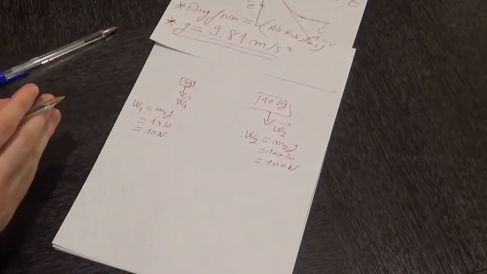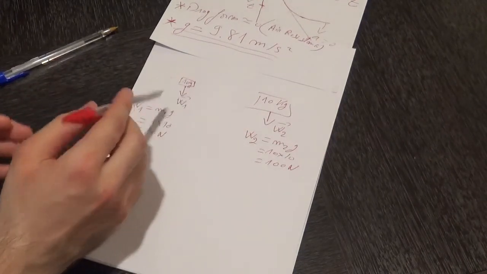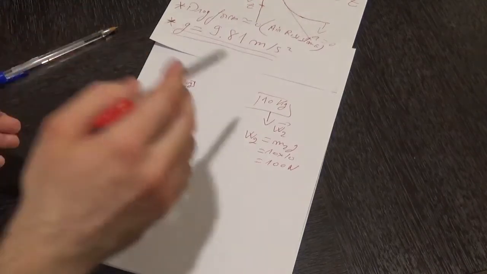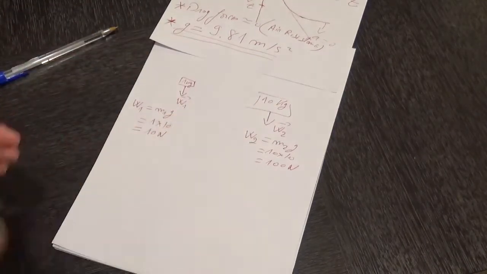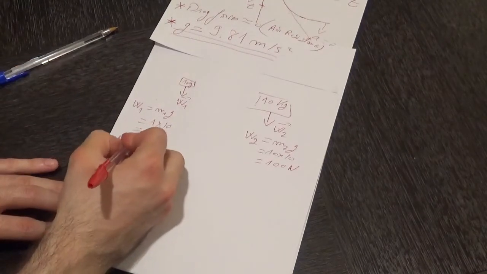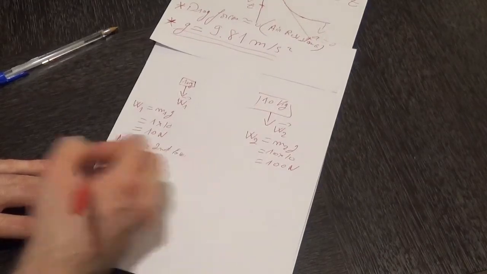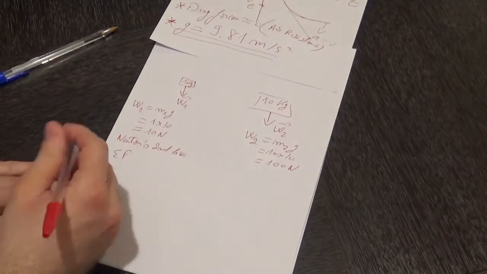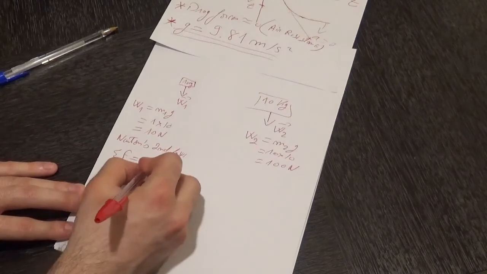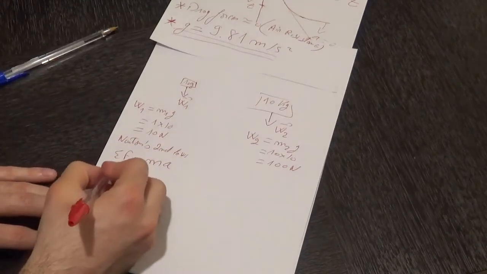Now what we need to do is find the acceleration at which the first brick is moving down, and the acceleration at which the second brick is moving down. To do so, we are going to apply Newton's second law. It states that the summation of all the forces acting upon that object is equal to ma. But there is only one force acting upon that object, which is W1.